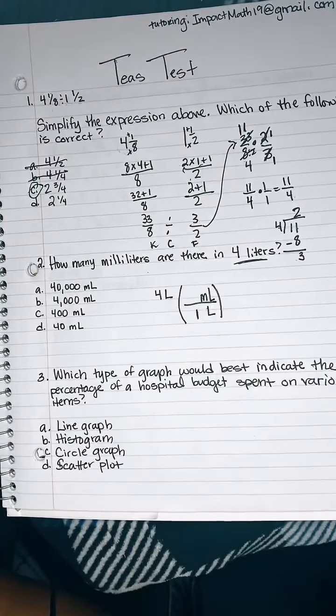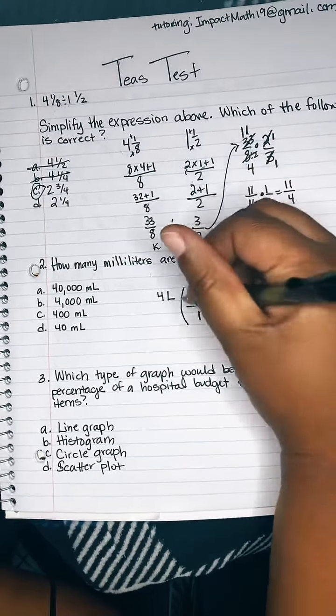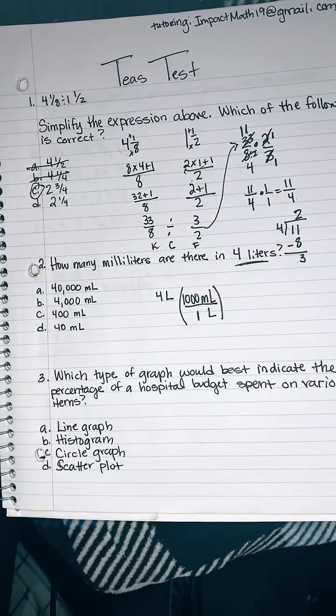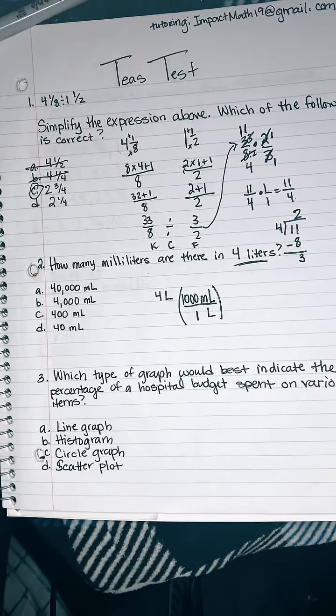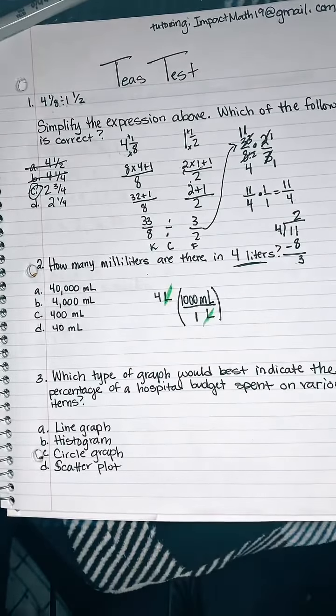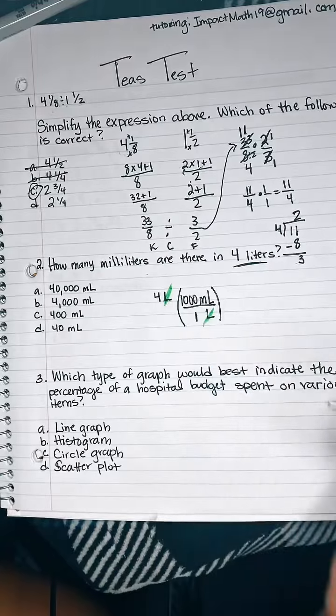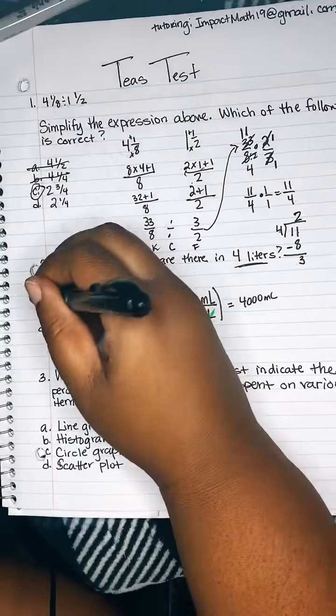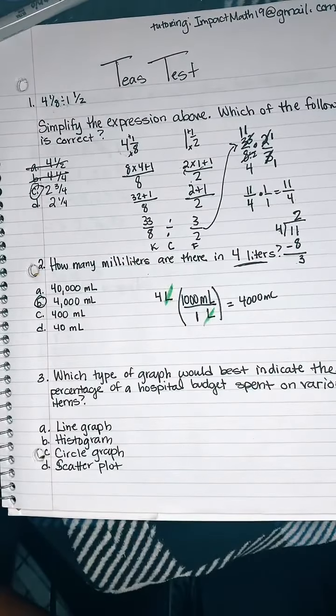Does anybody know that? I see those answers. Good. 1,000. Yes. Whenever you see this word milli, think of 1,000. So now my liters are going to cancel, because I have 1 on top, 1 on bottom. They cancel. And then we're just going to multiply across. So 4 times 1,000 gives us 4,000 milliliters. And those B's that were coming in, beautiful. Yes. Good.